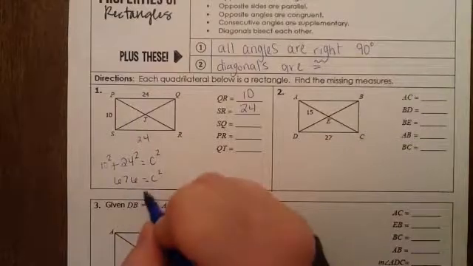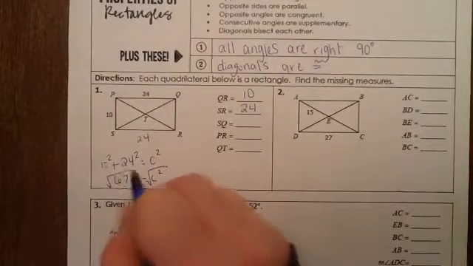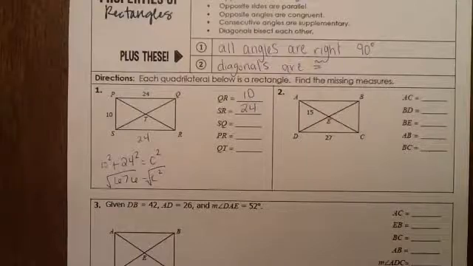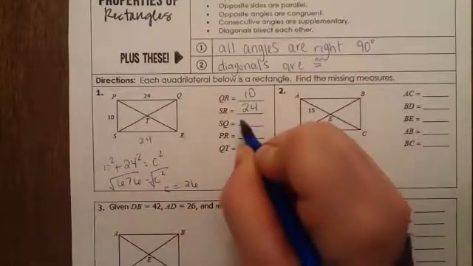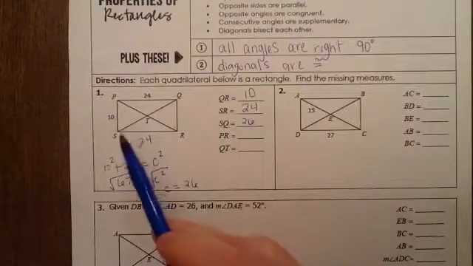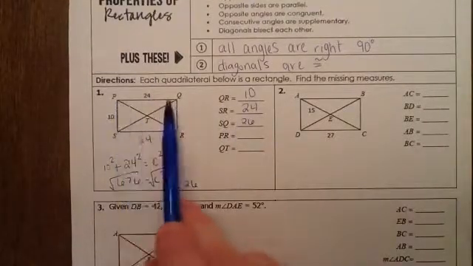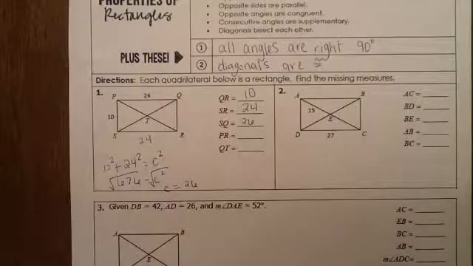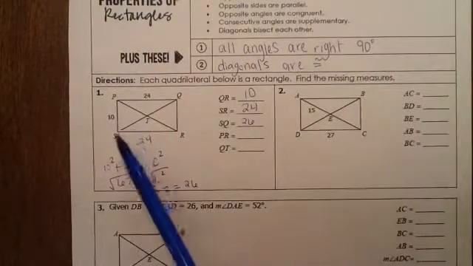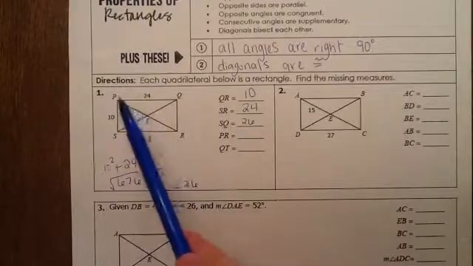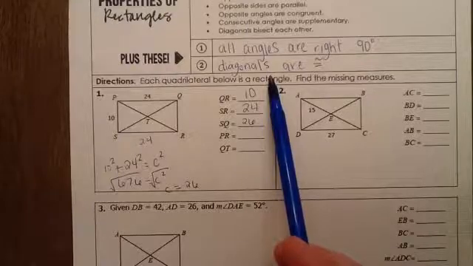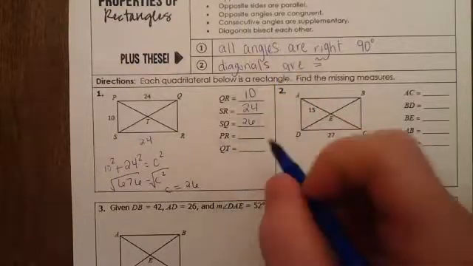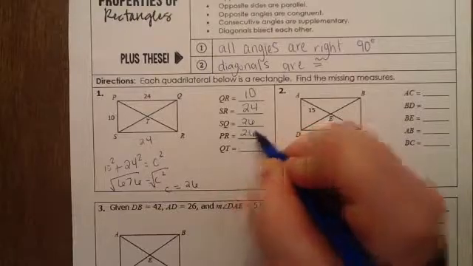And I need to get rid of a squared. How do you get rid of a square? Square root both sides. So take the square root, and this diagonal equals 26. Side squared plus side squared equals the diagonal squared. That's the Pythagorean theorem. So if SQ here is 26, what do you know about PR? Well, it's a rectangle. All diagonals are congruent. So if that one's 26, this one's 26.